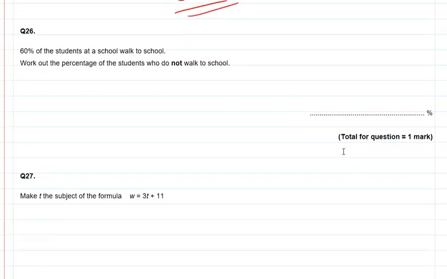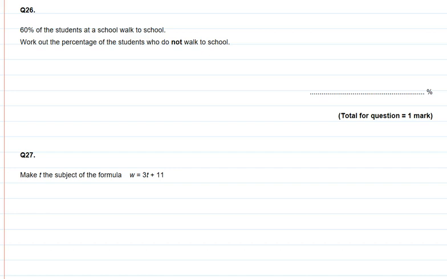Here 60% of the students at a school walk to school. Work out the percent of the school who do not walk to school. So what we need to do here, 60% of students at a school walk to the school. Work out the percent of students who do not walk to the school. So it is 60%. So 100 take away 60, that is 40% do not walk to the school.